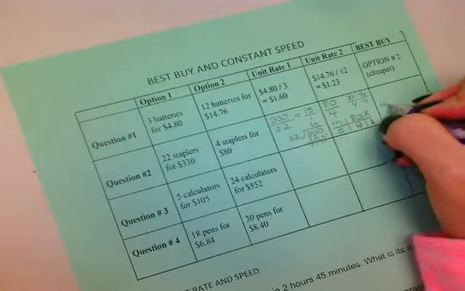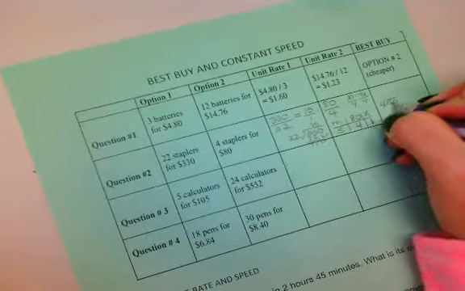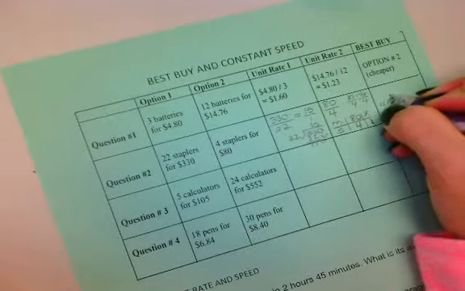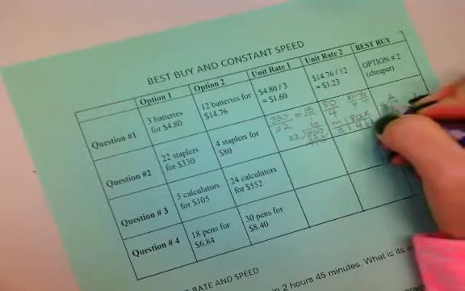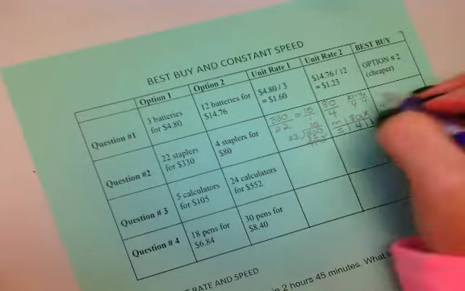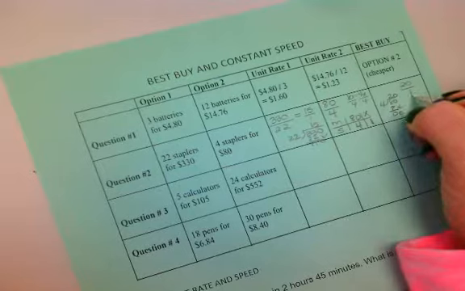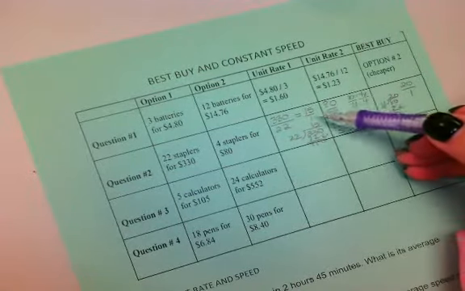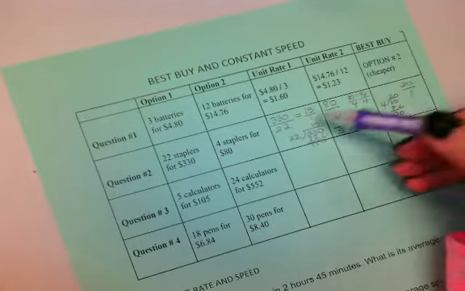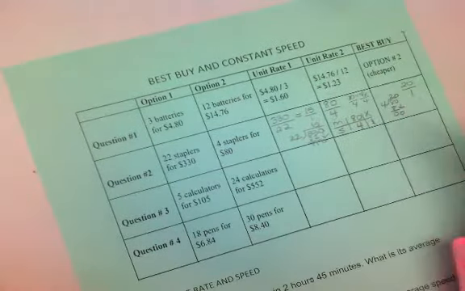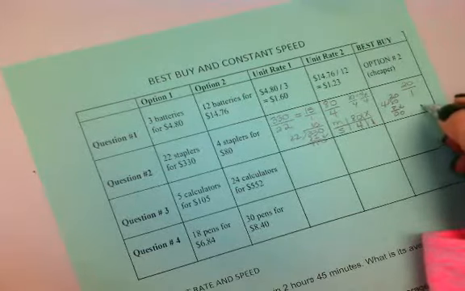So 4 goes into 8 how many times? 2. And 2 times 4 is 8, and then 0. So it's 20, so 20 over 1. Here it says for one stapler it's $15, and here for one stapler it's $20. So which one would be the best buy? Of course, unit rate 1. So we'll do number 1.